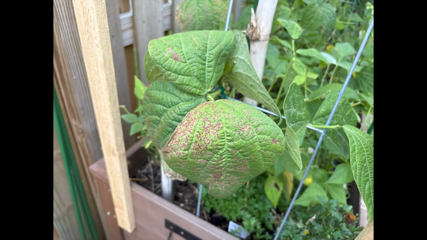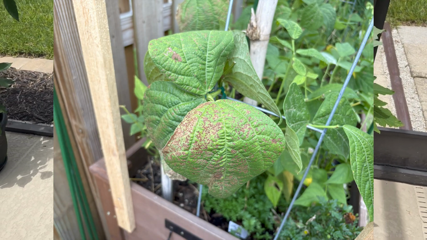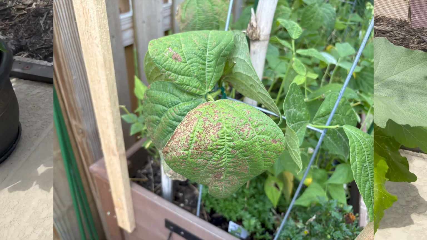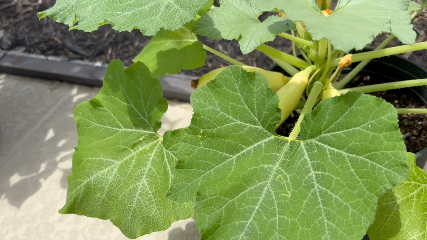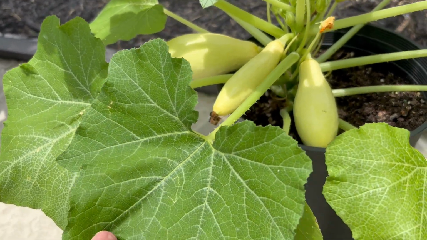It's treatable. Rust is another common fungal disease you'll probably encounter fairly often in your garden, especially here in the South. These appear as orangey or rusty looking spots on the leaves. This can eventually kill your whole plant, so treat it right away. Clip off diseased parts and throw them away. Do not compost.